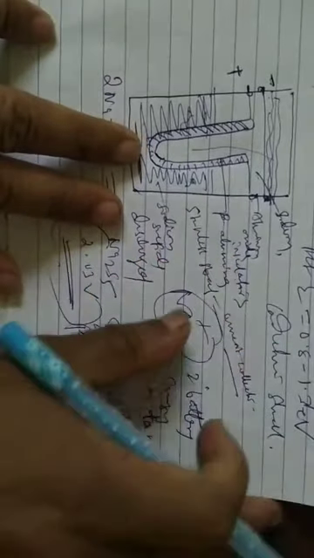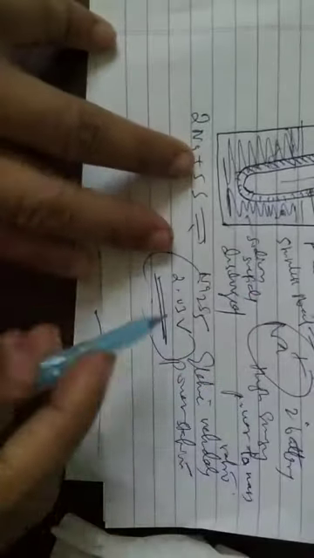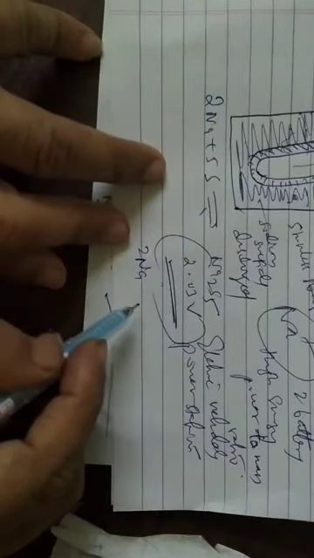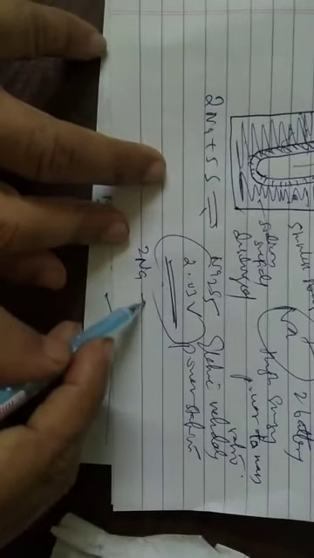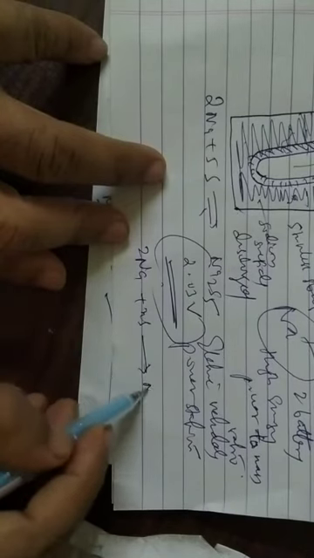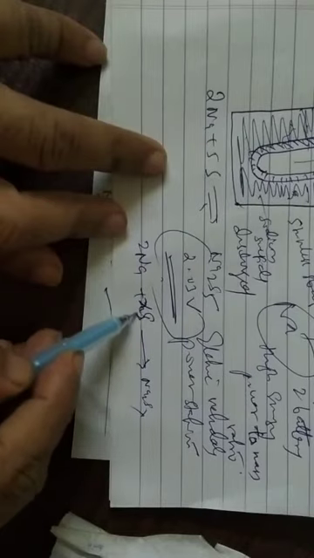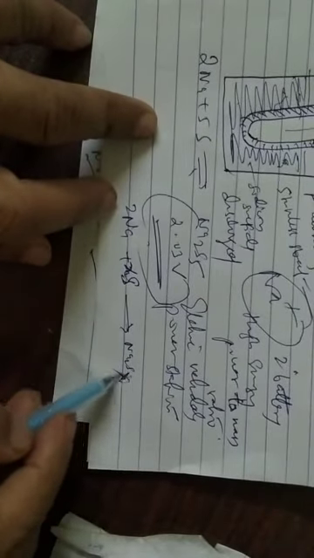Now for the discharge reaction, you can show the total net reaction like this: 2Na plus x S gives Na2Sx.